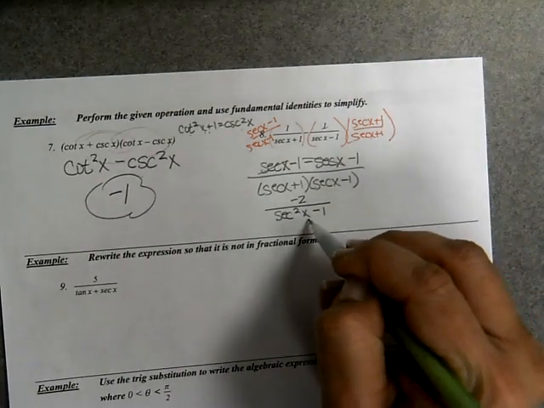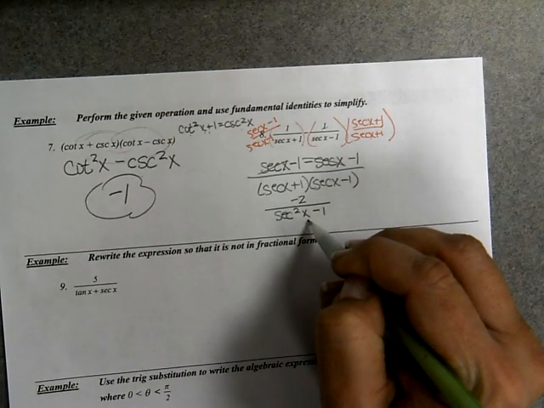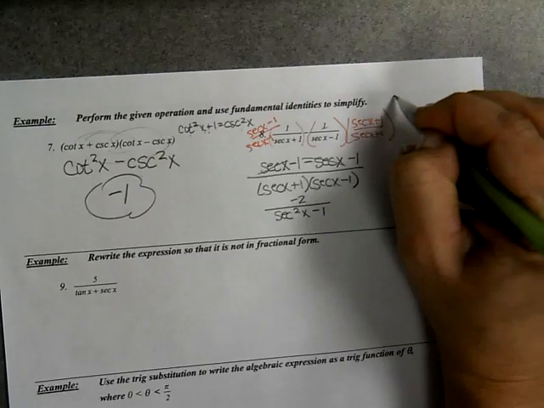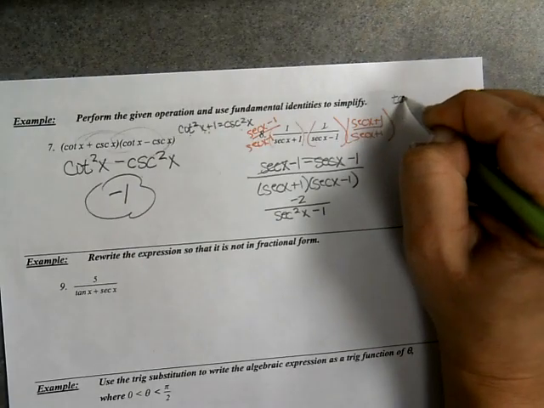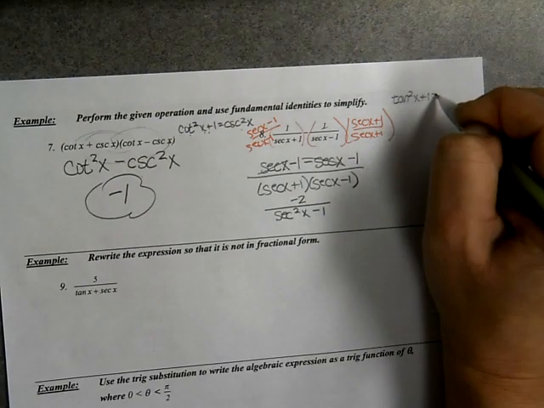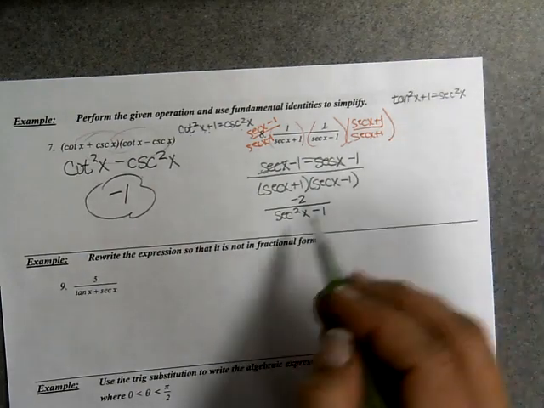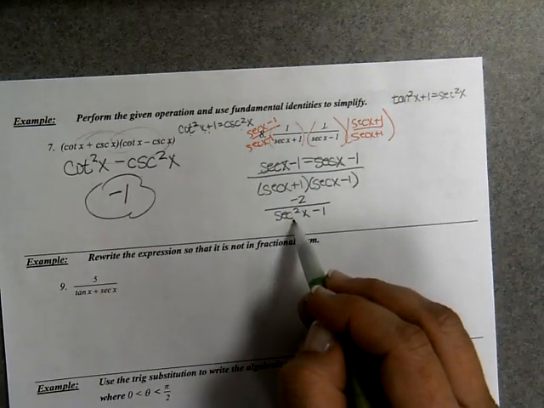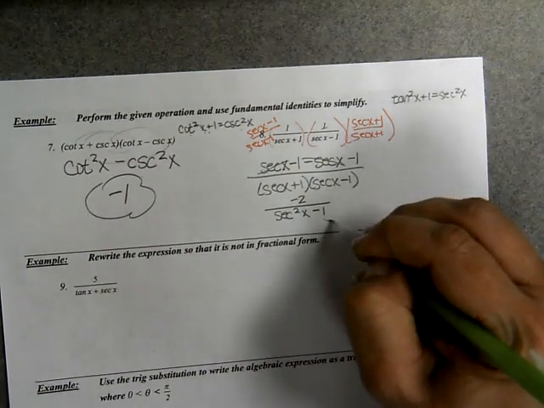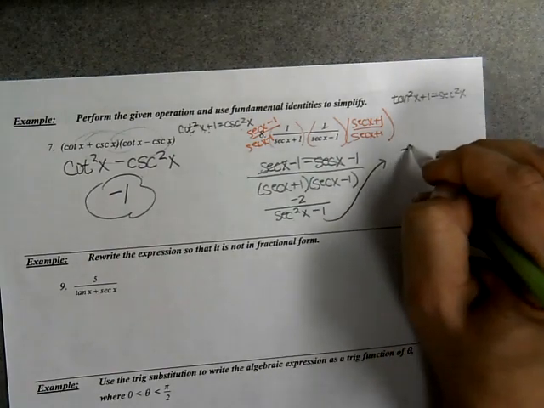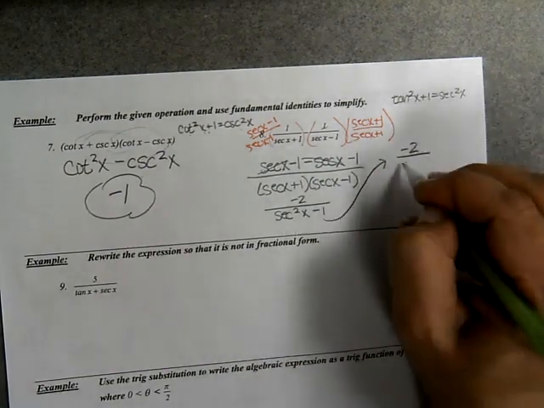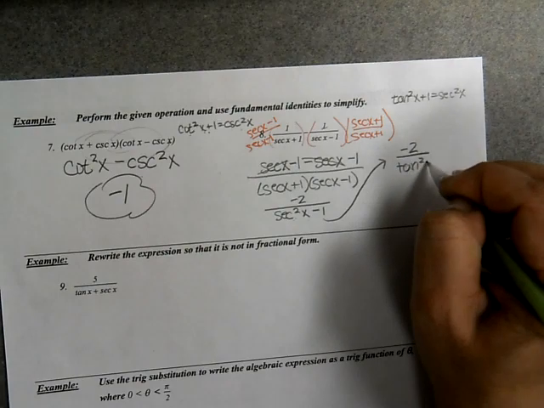And I notice that this is related to one of the trig identities. Remember, think about the fact that we had tangent squared x plus 1 equals secant squared x. So what is secant squared x minus 1? Well, that would be tangent squared x. I wrote too big, sorry. So I can change this here to tangent squared x.